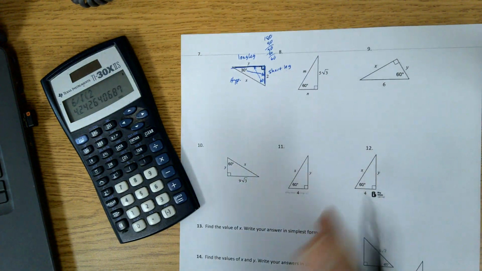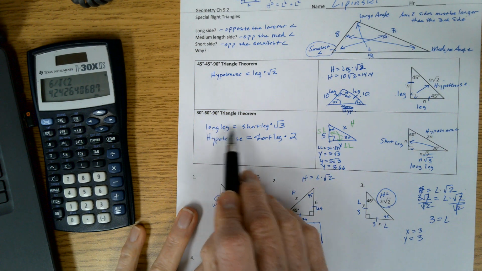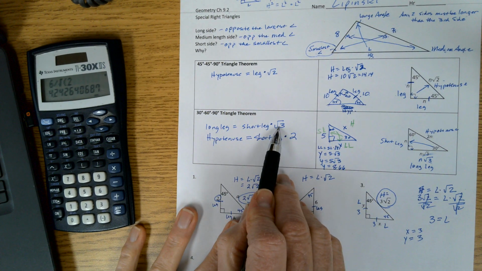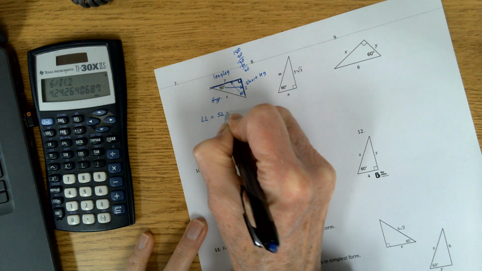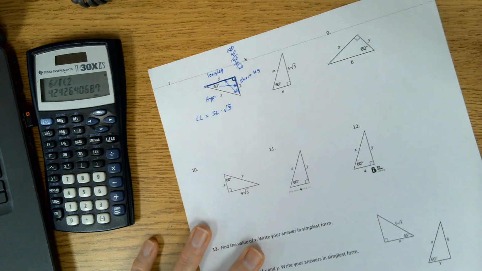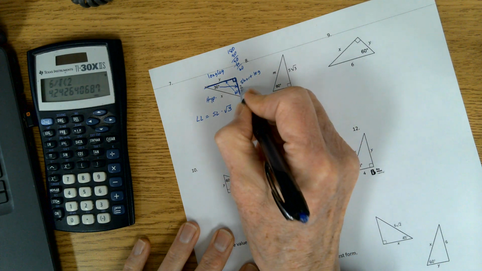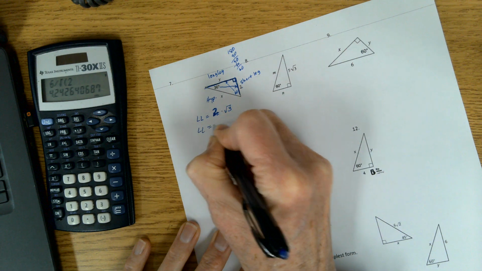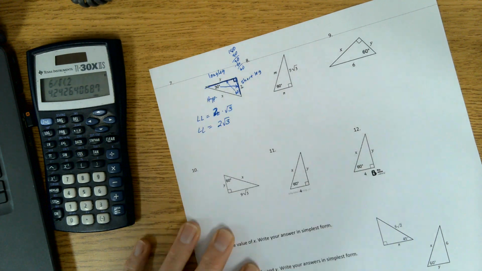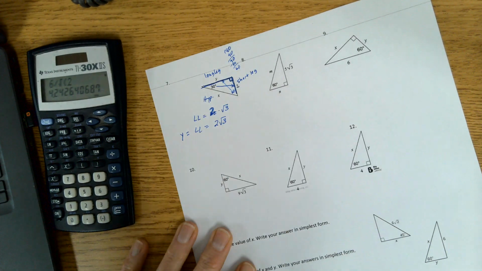Okay? Now I'm going to look back at my chart. The long leg equals the short leg times the square root of 3. It's my one equation. My short leg is 2. So this 2 goes right on top of here. That's my short leg, 2. Long leg equals 2 times the square root of 3. Done. My long leg is my y. Got one of them.